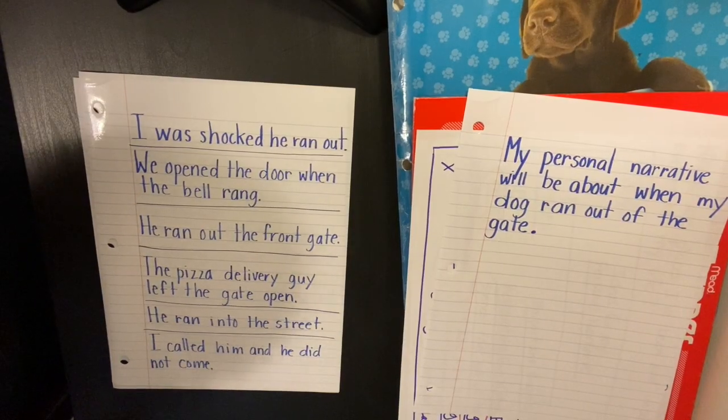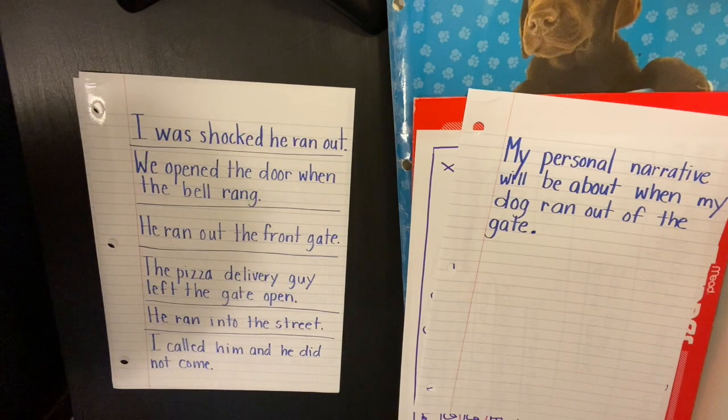Hi friends, I'm back. And this time I wanted to show you a picture of what Spencer looked like when he was a puppy. This was a year ago when we got him and we brought him home, and he was super tiny and he really didn't know what was going on. He didn't listen to commands, so when we called him, he had no idea what we were saying. And that's when we got into this big trouble of him running out of the gate and almost getting hit by a car. So if you look back at my writing, you'll see I started to elaborate.